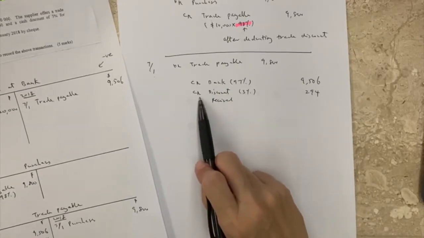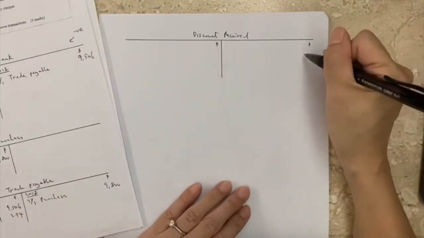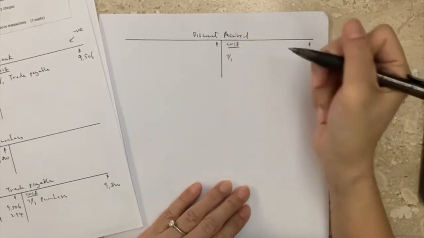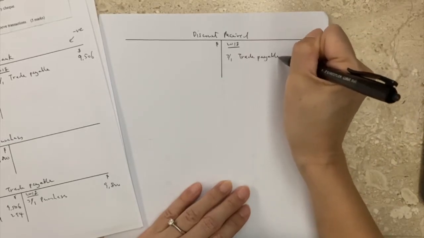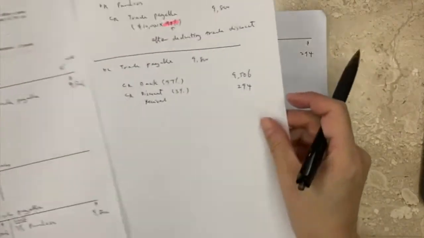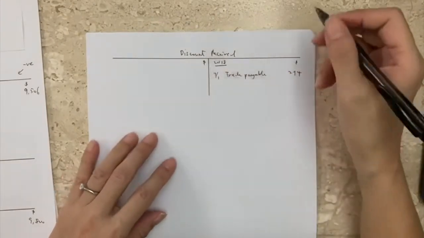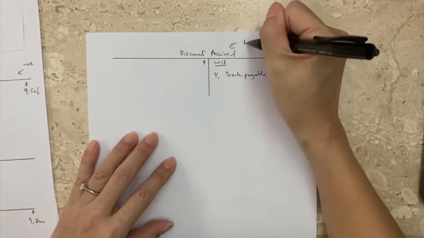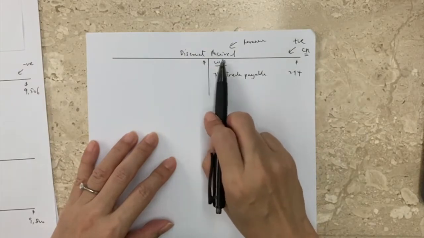And then now I need to credit discount received. So I need another T for discount received, and then I put 294. The year 2018, the date, and the reason is trade payable. So you can see all the posting here actually comes from the journal entries, and here we have the analysis. Remember what is discount received, which side is positive? This is positive on the credit side, because discount received is a kind of revenue. If we pay money to the supplier earlier, we pay less, so that we can enjoy it.